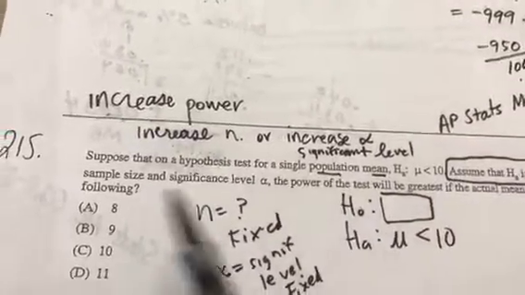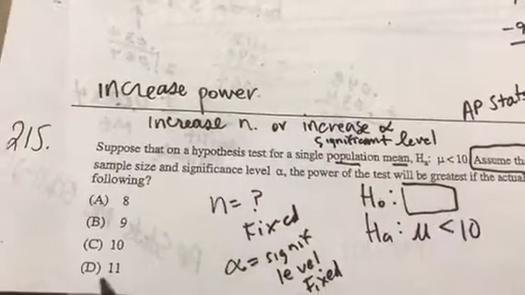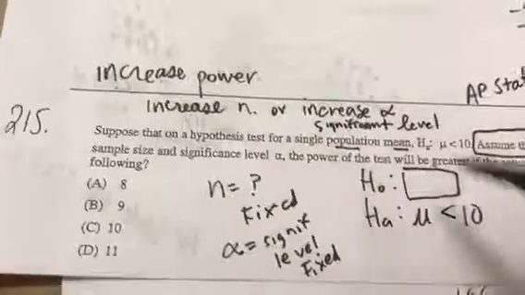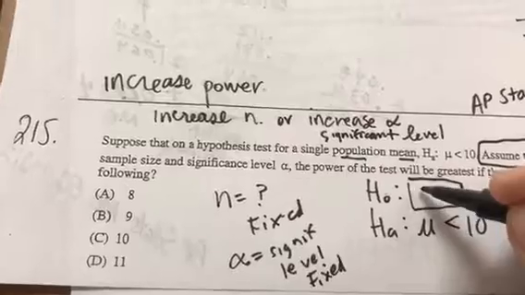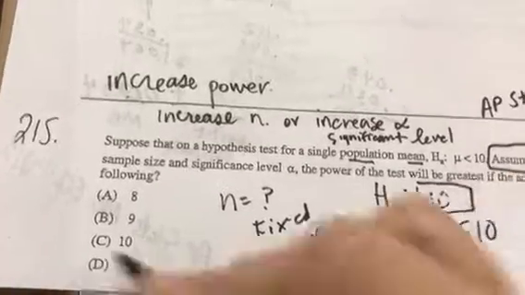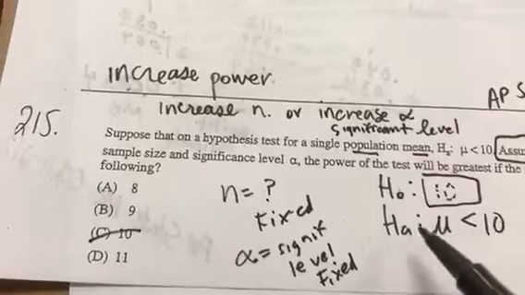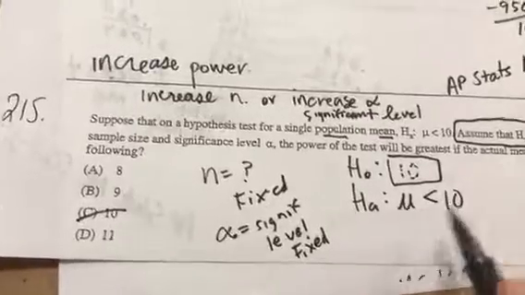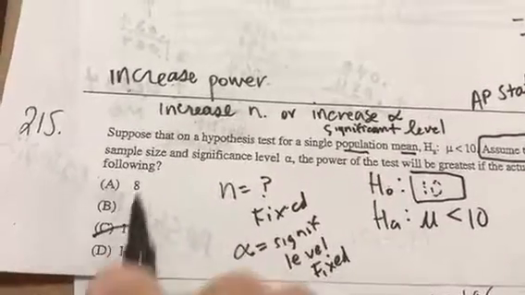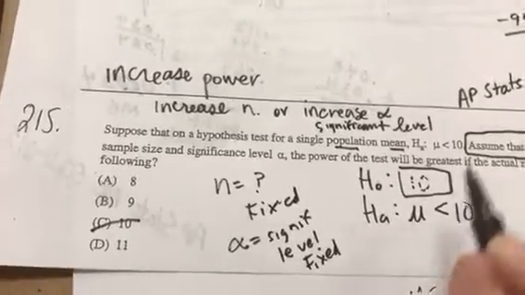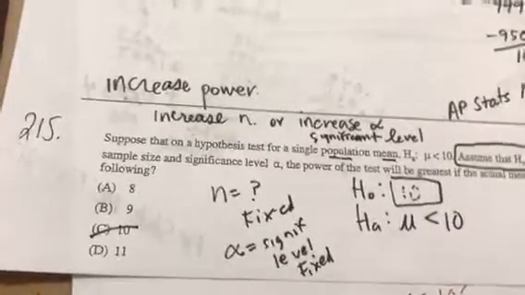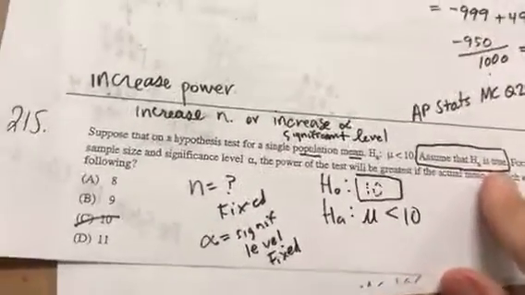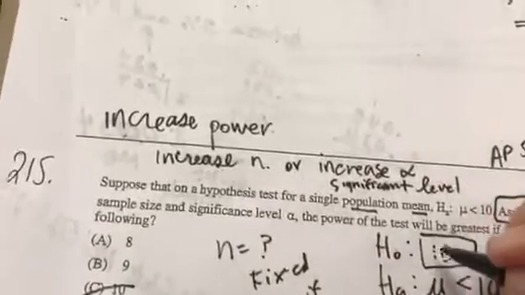Well, your best ability to detect it would be if it's the furthest away from that. And so here, if H sub o was 10, it's going to be pretty hard. If it was 10, it's going to be pretty hard to say that it's something less than 10, because that would be like 0.9999. And we said this is in fact true. So we're looking for which number is the furthest away, because that's going to make it the easiest on us to detect an error. And we're saying, yes, assume that an error was made when they set this H sub o.